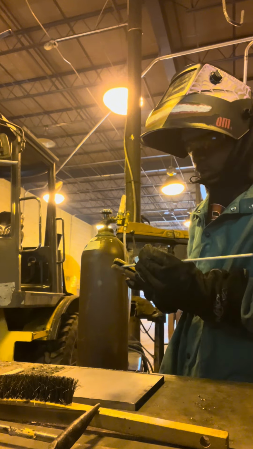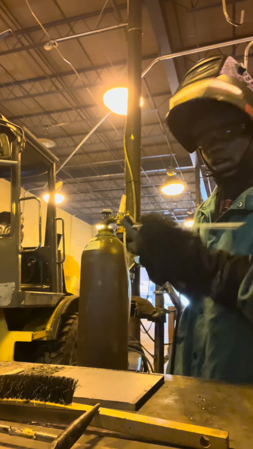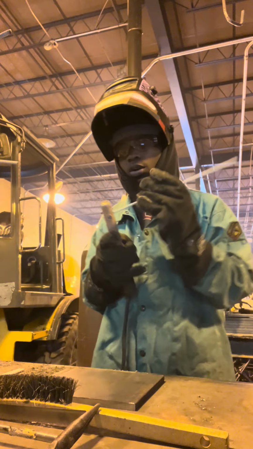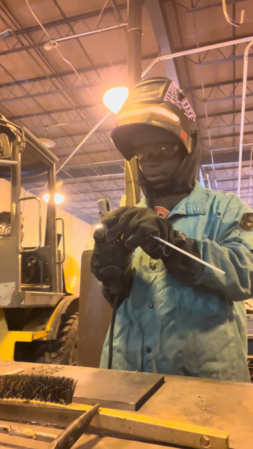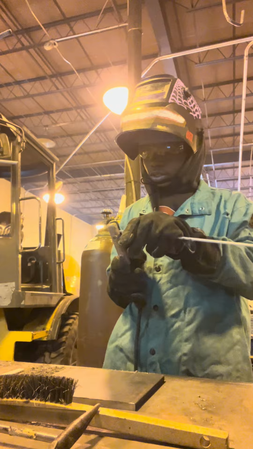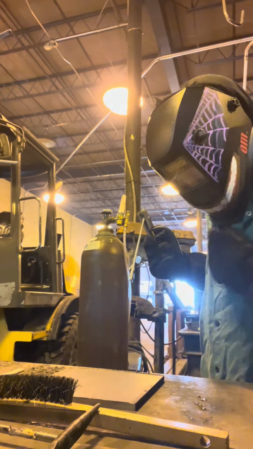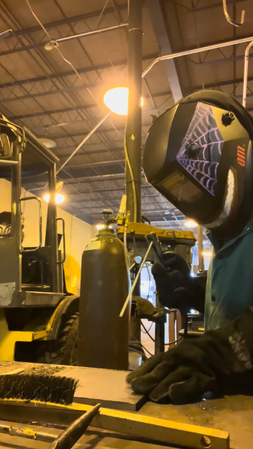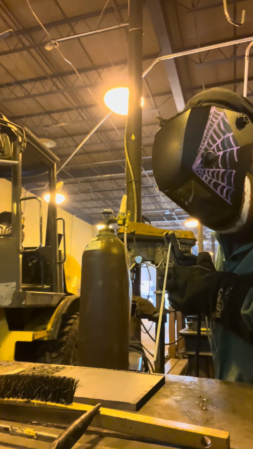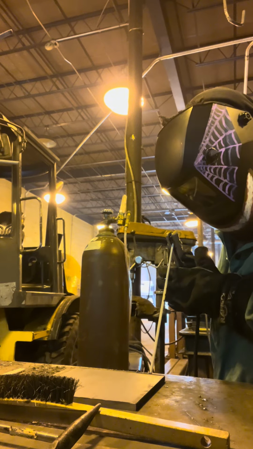I'm welding flat, so I'm gonna try to use an angle like this. Usually, if I was going vertical, I go for something like this. This is kind of new to me right here, but I'm gonna try it real quick. Okay, so this bead is going to be with a travel speed that is too fast.